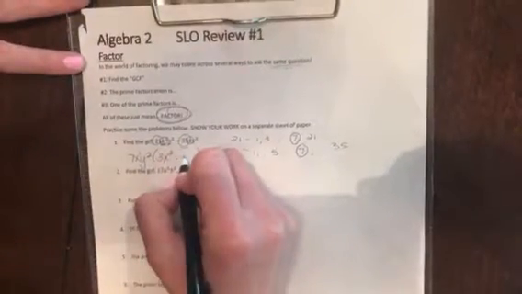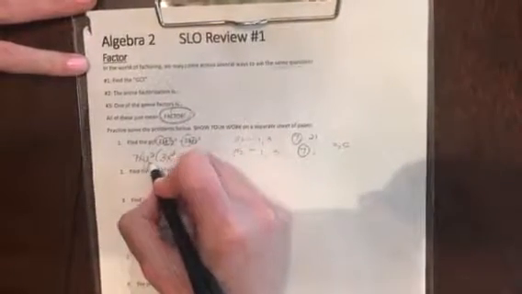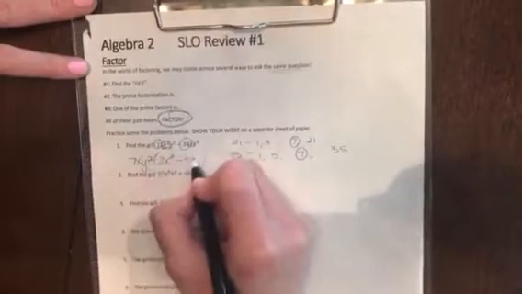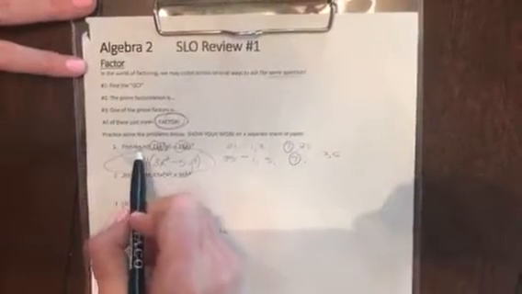35 divided by 7 is 5. X divided by x cancels. Again, that's just 1. And then y to the fifth divided by y squared. Again, we subtract those exponents, and we have y to the third. So this is the factored form. In other words, find the GCF.